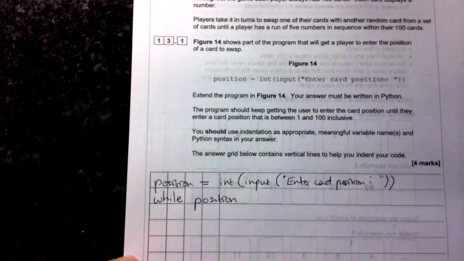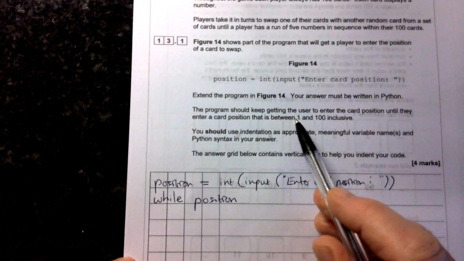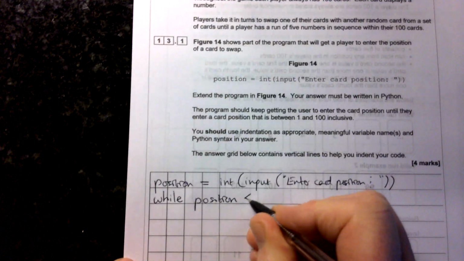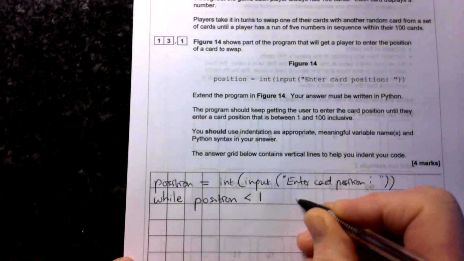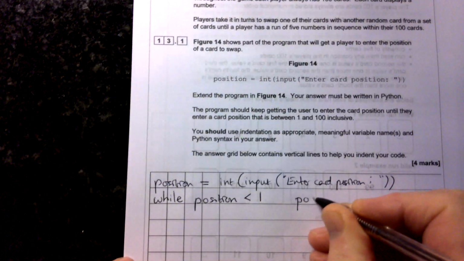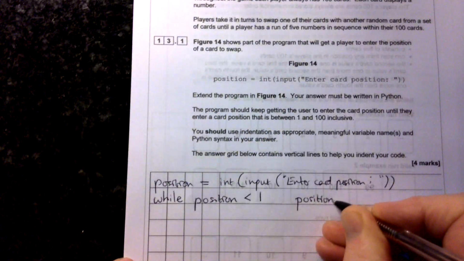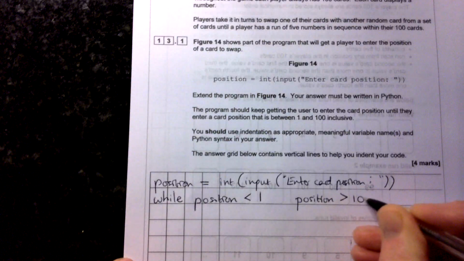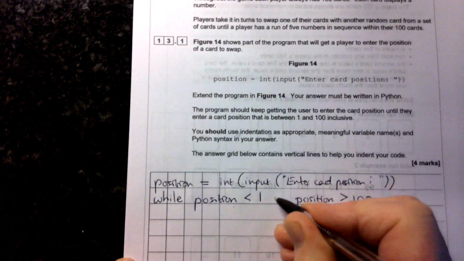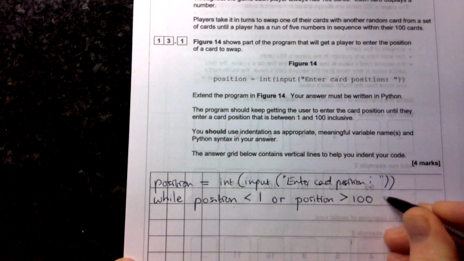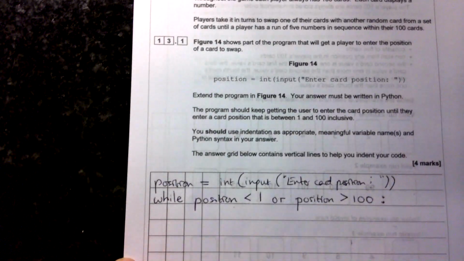Now what would be unacceptable? Well, unacceptable would be that it's less than 1. That would be unacceptable. Also unacceptable, and I deliberately left that gap, would be if the position was more than 100. Now what am I going to put in between? Now a number can't be less than 1 and more than 100, so it won't be and, but if it's that or it's that, then we're wrong. So we're going to put or. We're not going to forget our colon on the end, and we're not going to forget to indent.